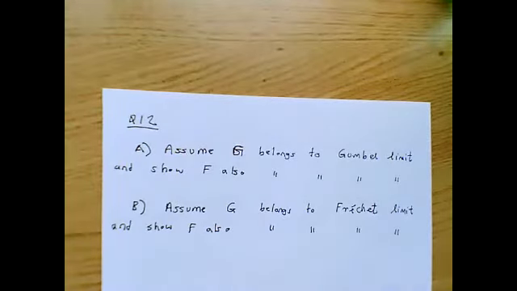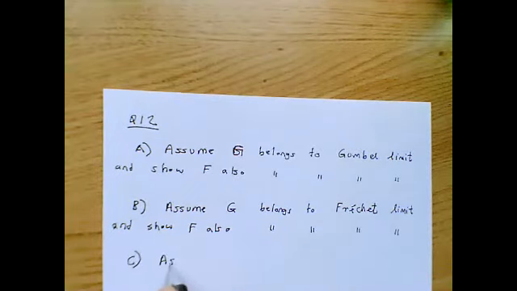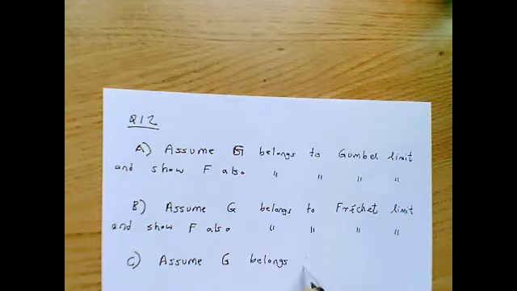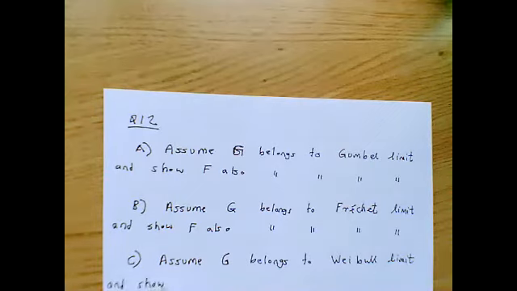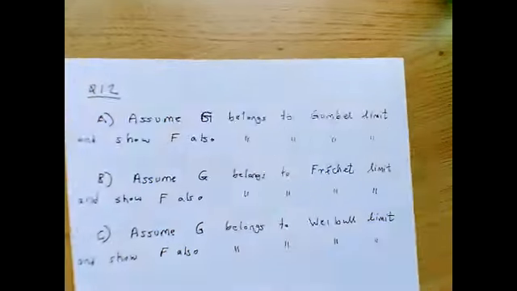And C, assume G belongs to the Weibull limit, and show that F also belongs to the Weibull limit.